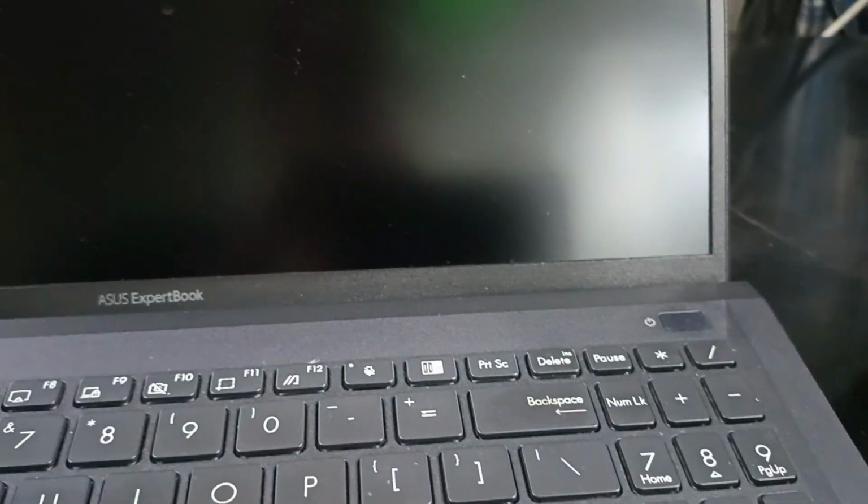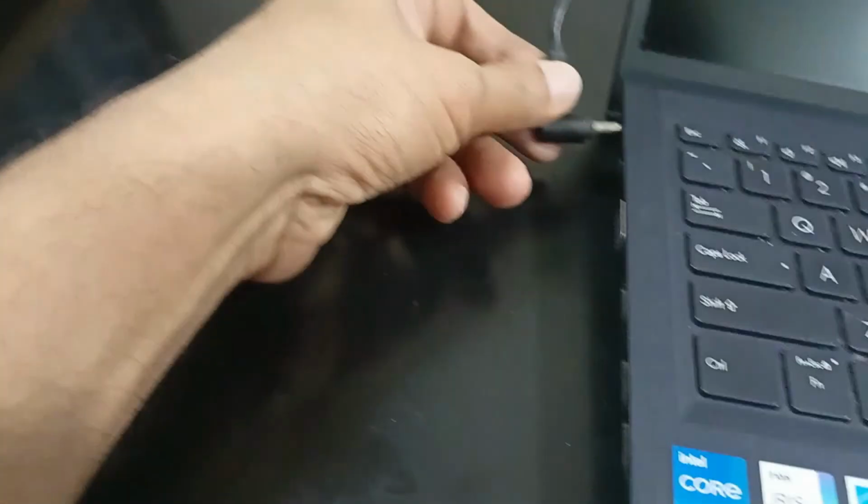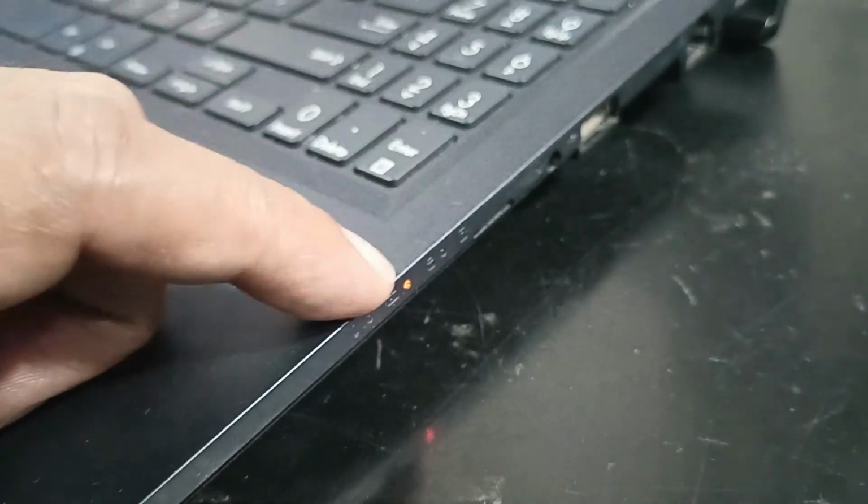Today I have an Asus B1500C laptop, and this laptop's problem is the power is not turning on. Press it, not responding. Okay, power is not working. Plug in the charger and check it. Charger is plugged in. Press it. No power. And the charging LED is glowing, you can see.